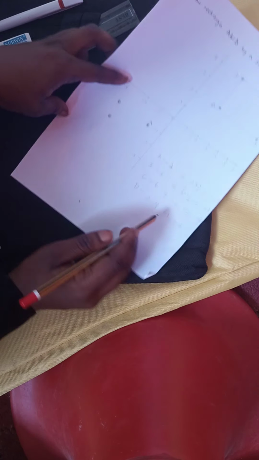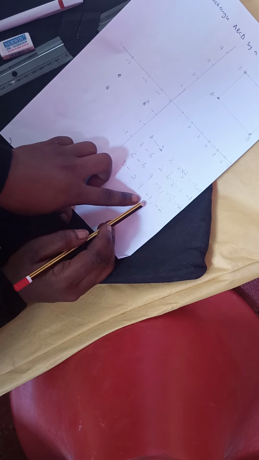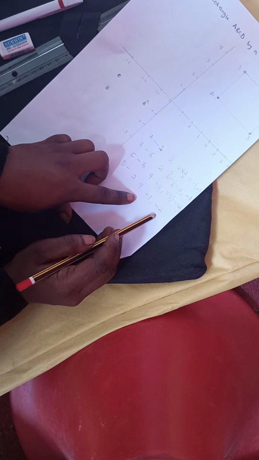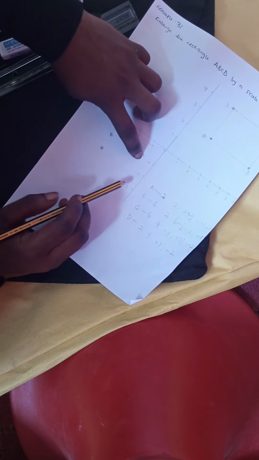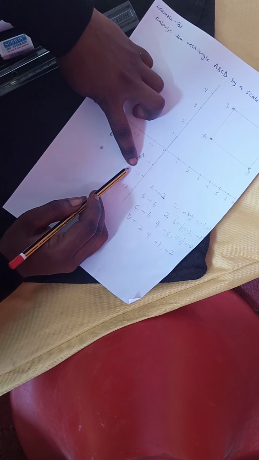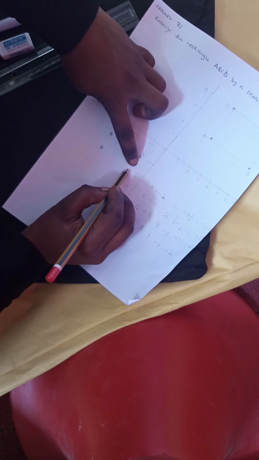So the last one, which is the last point, we have minus 1 on the x-axis and minus 2 on the y-axis. This is our x-axis, minus 1. So we are tracing it out to where we have minus 2 on the y-axis, which is this. So we are having it here.